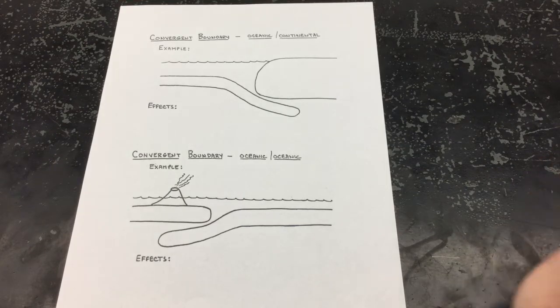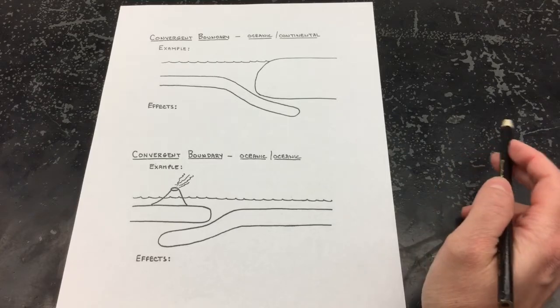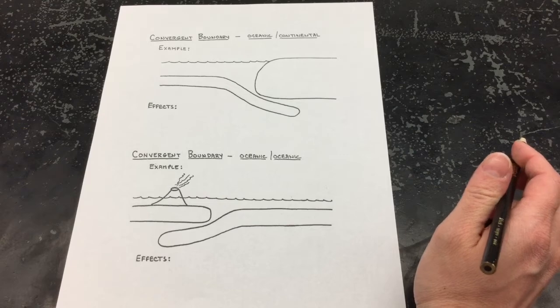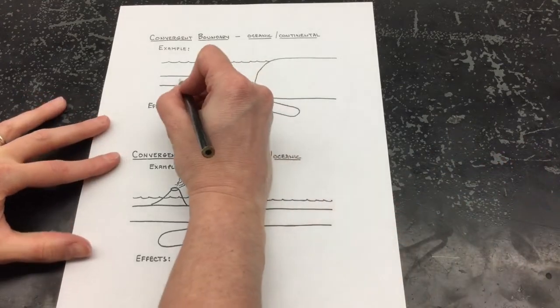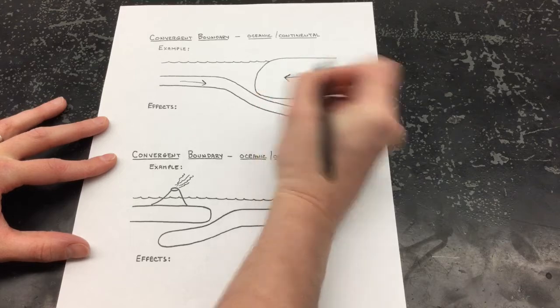The next type of boundary is called a convergent boundary. And instead of in the divergence where we have plates spreading apart, we now have plates coming together. So we want to start by showing our plate movement. This oceanic crust will move towards this continental crust.